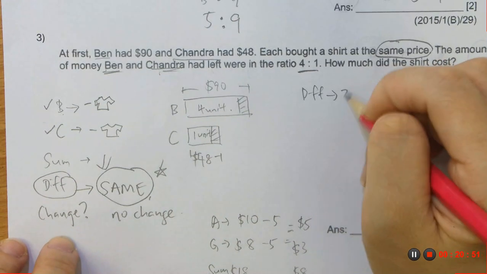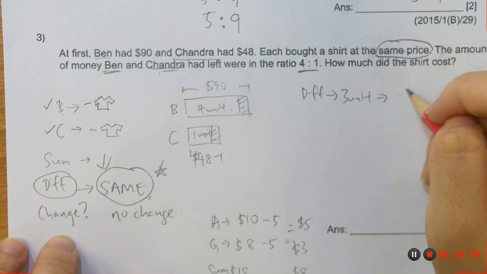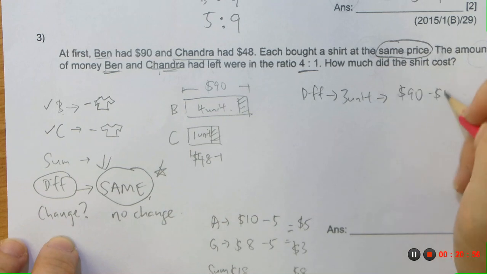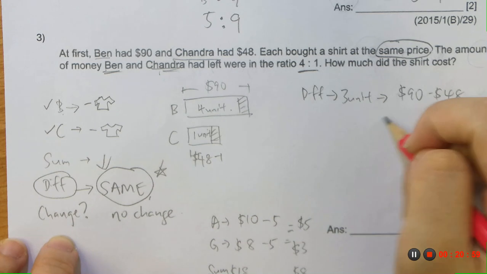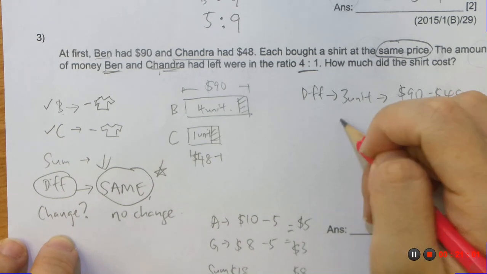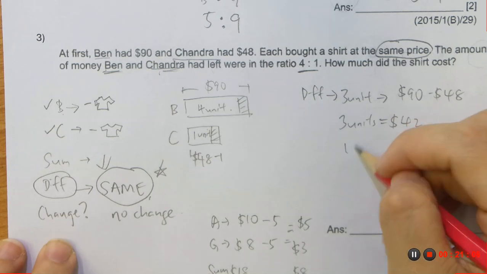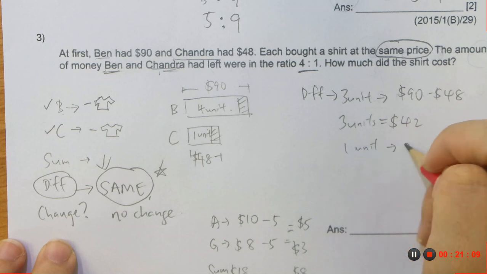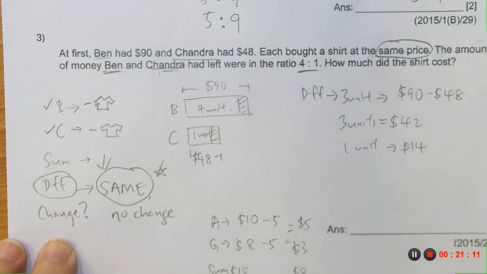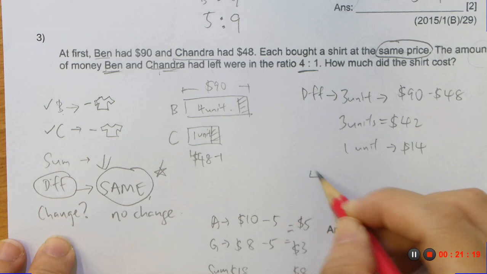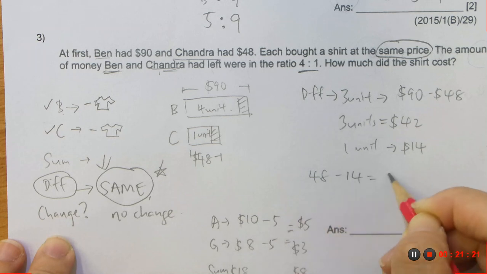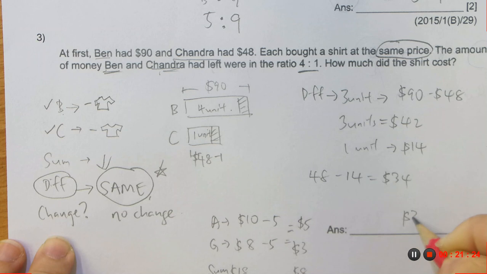Now, so in other words, their difference is 3 units. And that difference in 3 units is $90 minus $48, which is $42. So 3 units is $42. 1 unit is 14. So can you find the shirt already? So it's 48 minus $14. The shirt is $34. This is for Chandra's case.